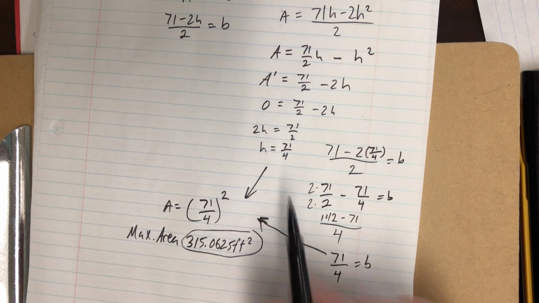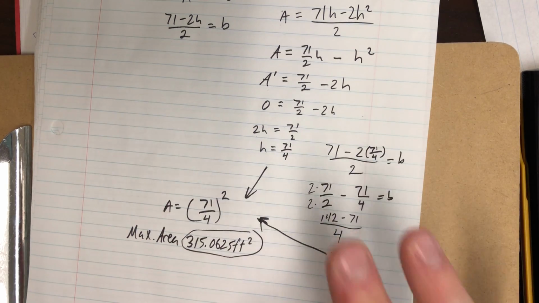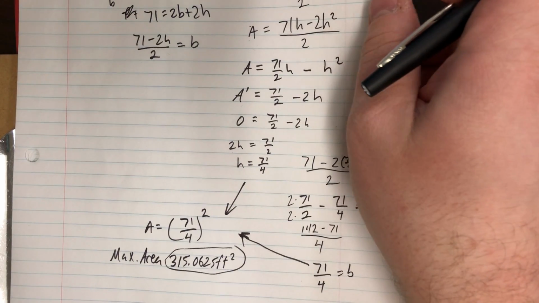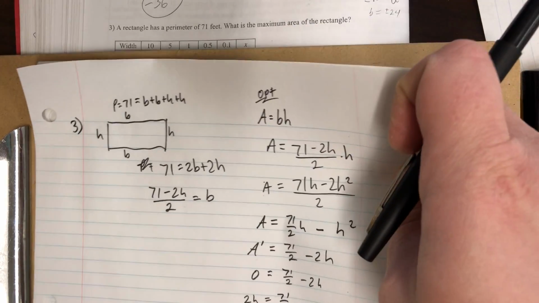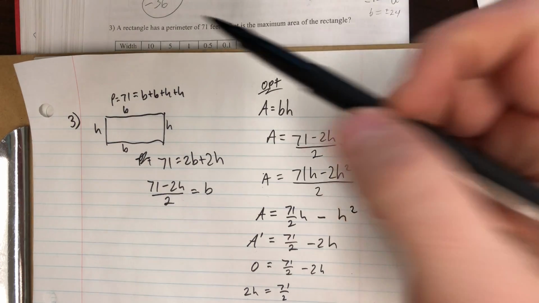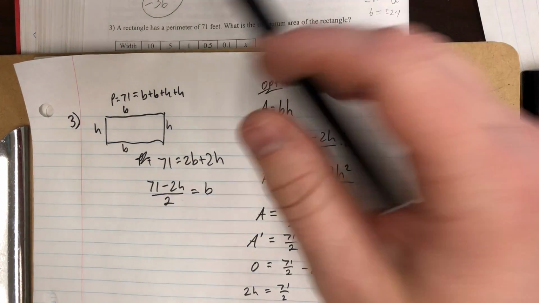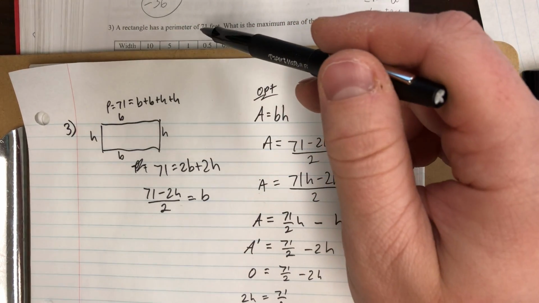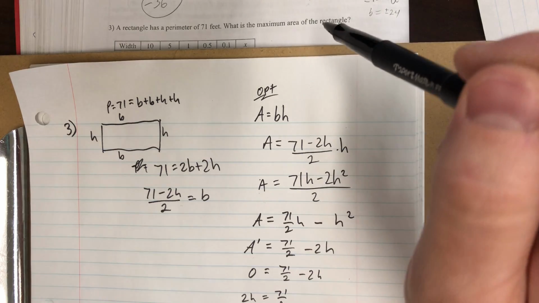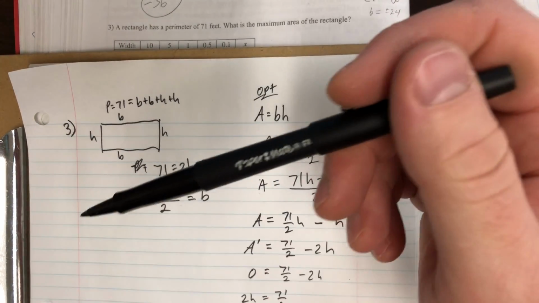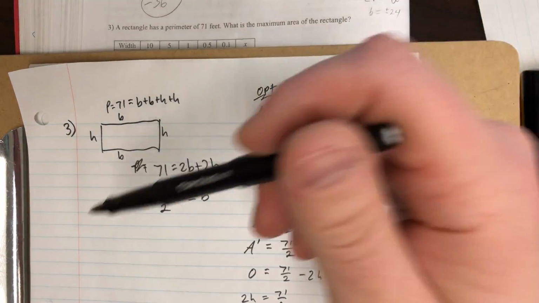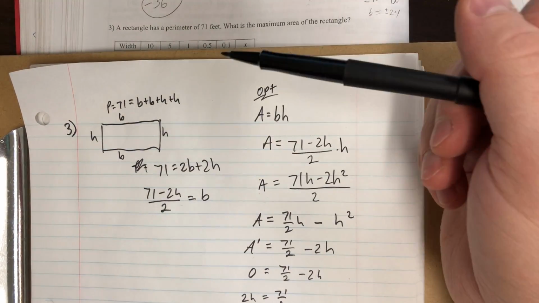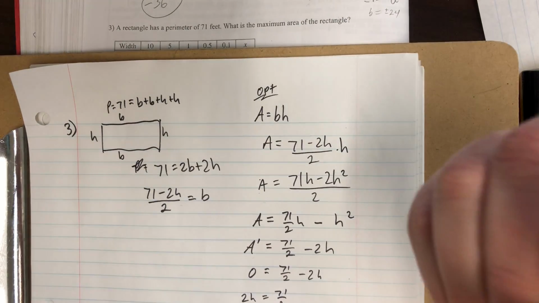Okay, so this problem is a contrived problem, and contrived means made up for the sake of making it up. Yeah, I guess that's a good enough explanation. Because it says a rectangle has a perimeter of 71 feet. What's the maximum area of the rectangle? A way that you could immediately turn this into a more realistic problem is to say you have 71 feet of fence to use. You're going to make a rectangular fence.